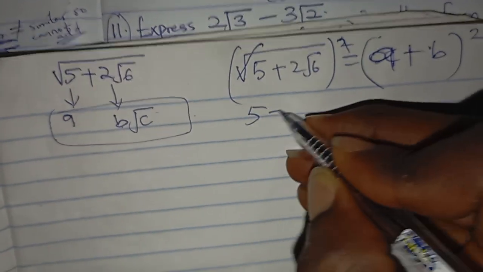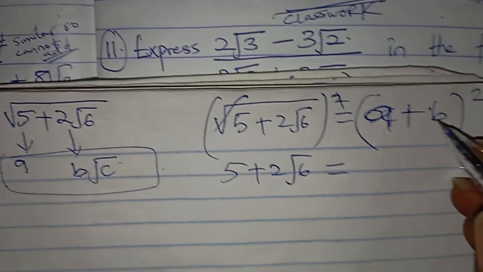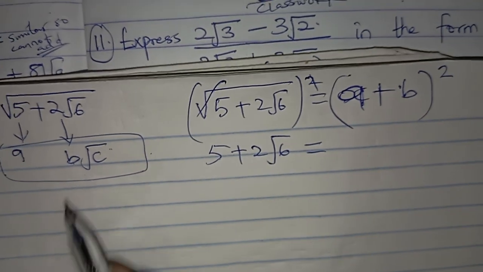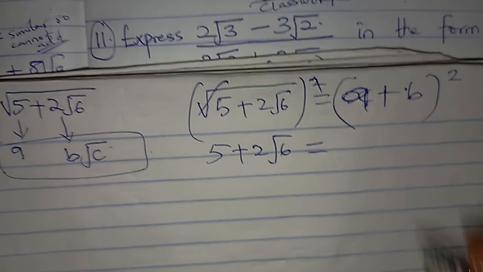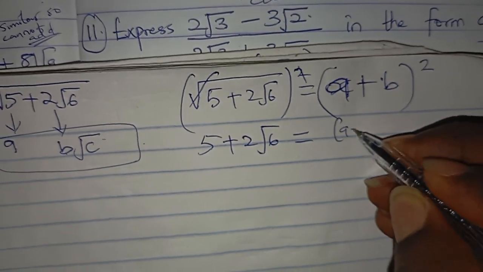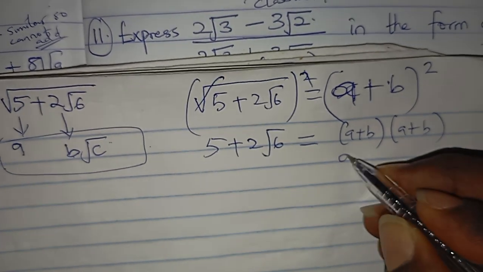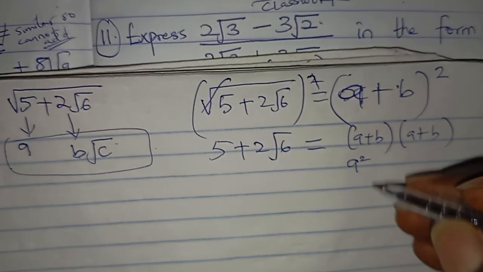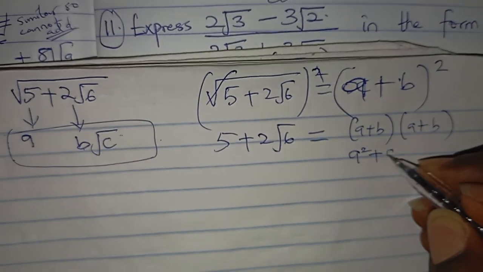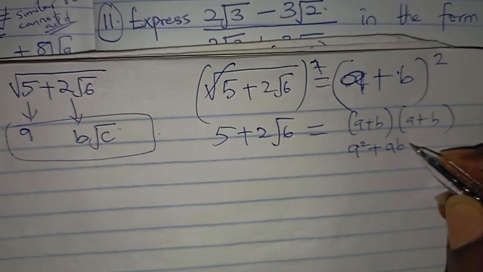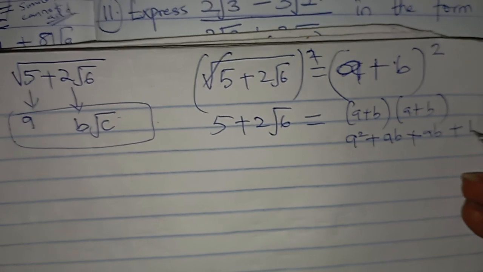So that I now have 5 plus 2 root 6 equals, and notice that if I take the square of a plus b raised to power 2, it will give me something that will look like this. Let's check. Let's say I have a plus b times a plus b: a square, then plus ab, then plus ab plus b square.